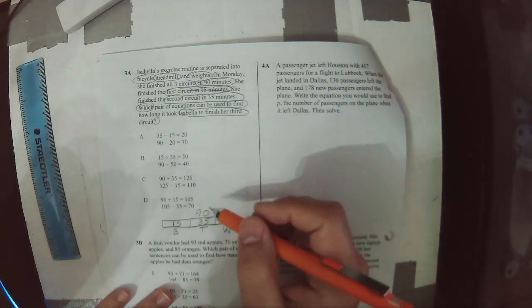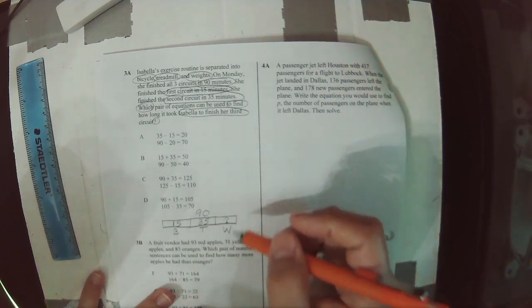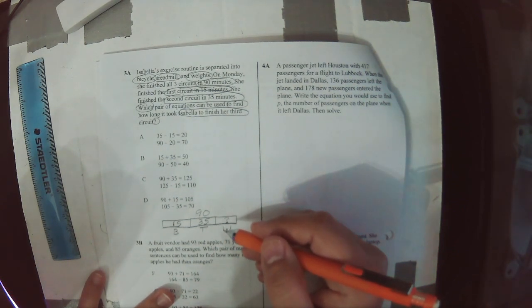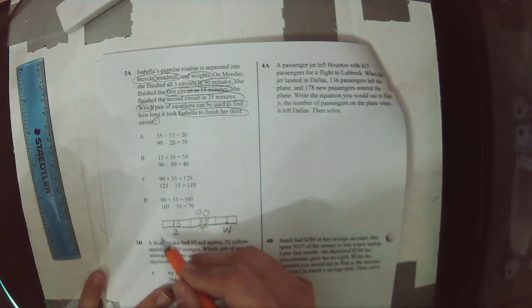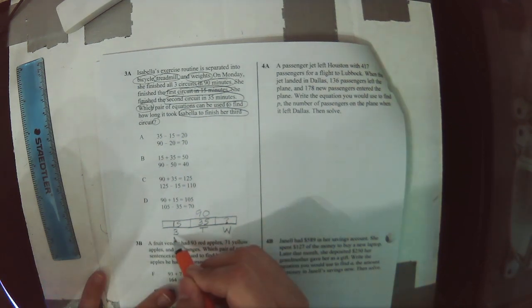How can I figure it out? How could I figure out how much or how long that last part was? What could I do? Because I don't want the first part. I don't want the second part. I want to get rid of those. I just want the last part. So what's something I could do that would help me get rid of the first and the second part, but leave the third part alone? What could I do? Kylie?